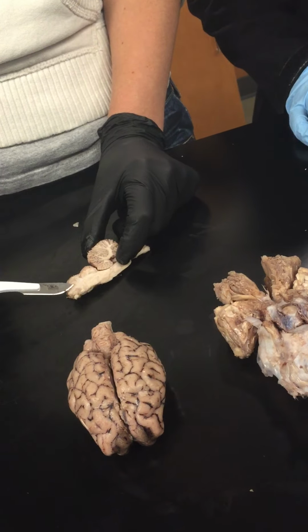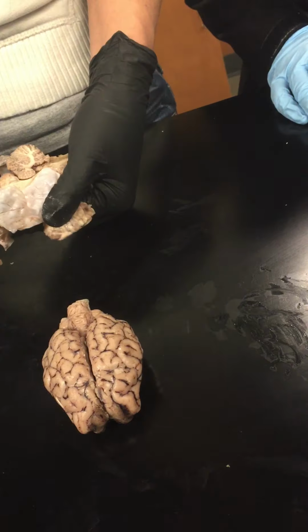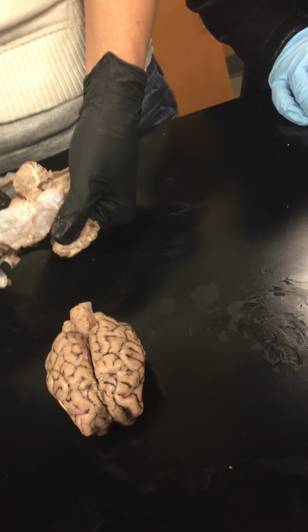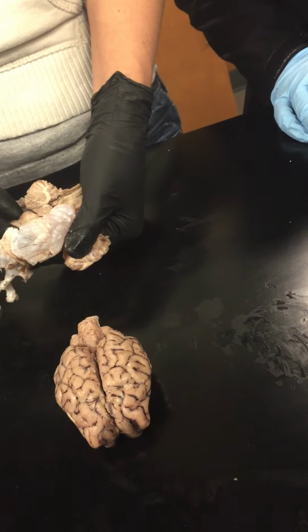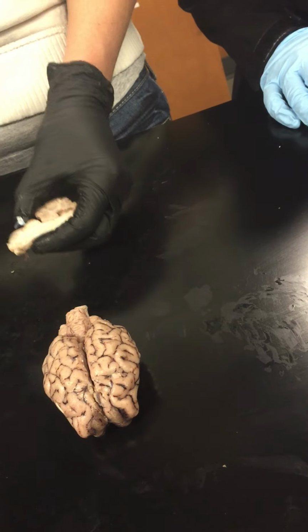This right here is the thalamus. So the thalamus, when it's intact, was sitting right on top of the pituitary. The pituitary releases hormones and signals that affect the thalamus and the hypothalamus, but the only thing we'll identify is the thalamus right here.